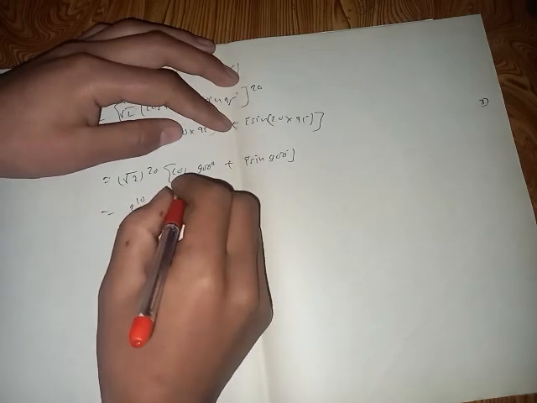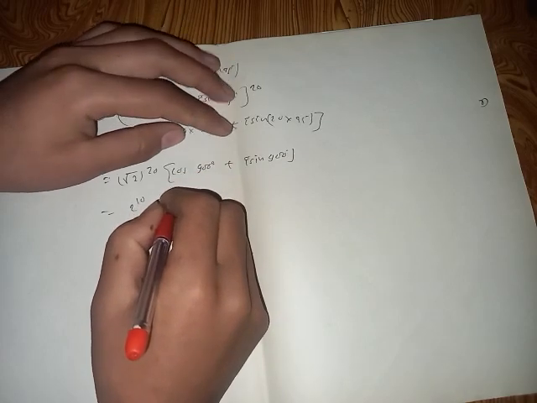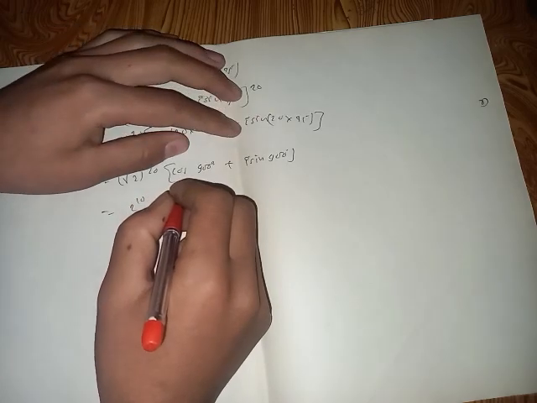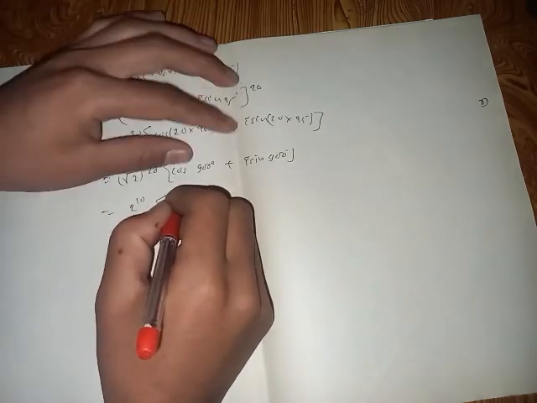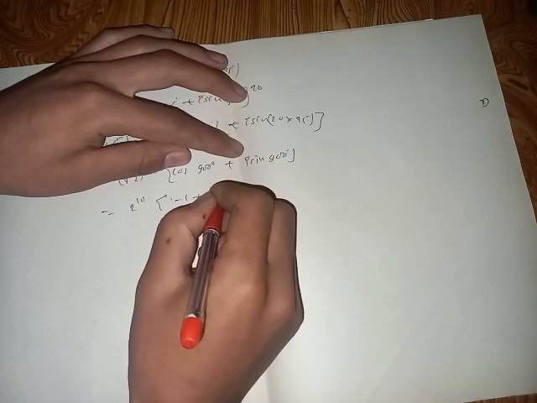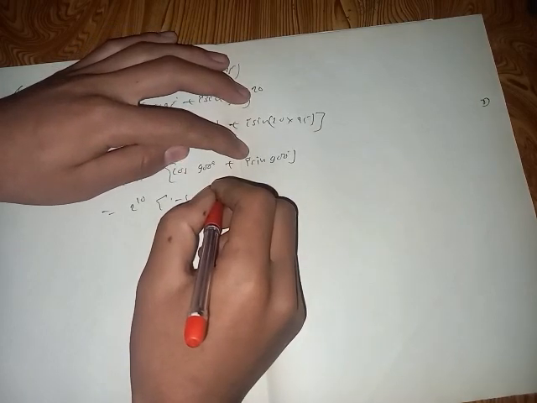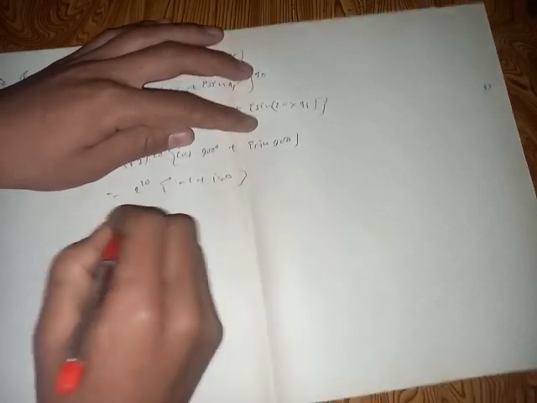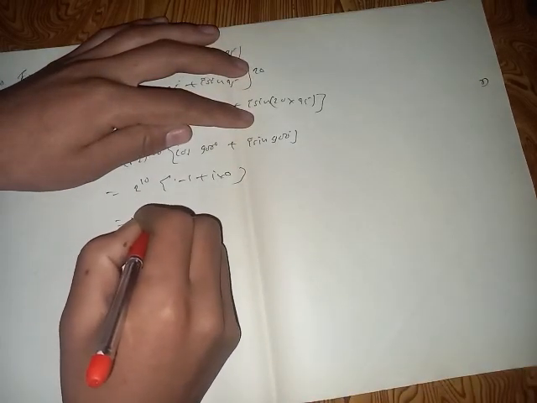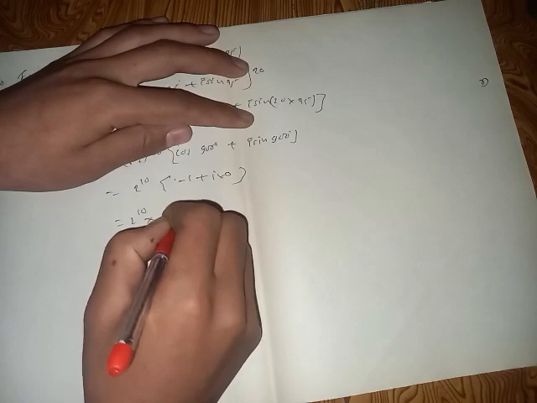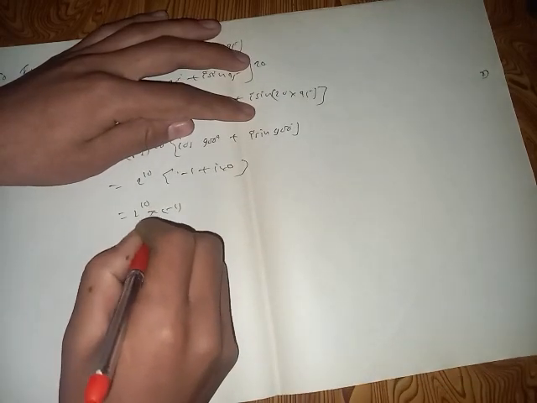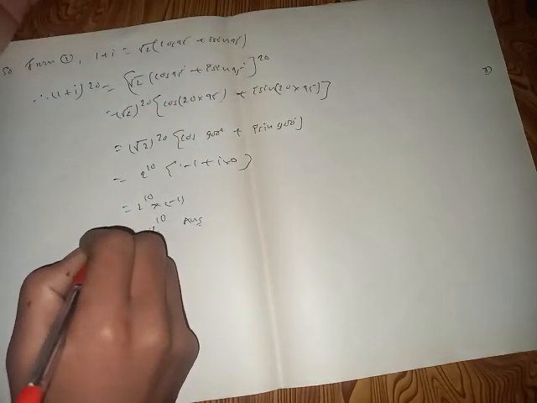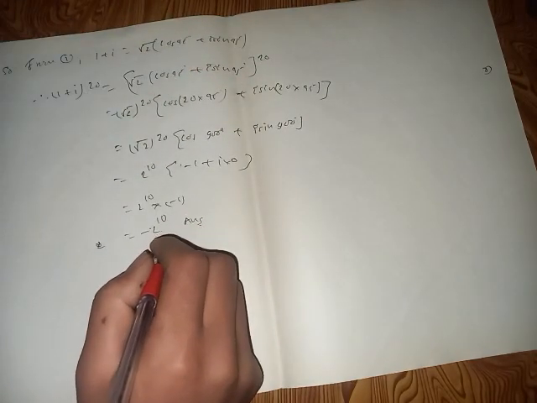The value of cos 900 is minus 1, and plus i, the value of sin 900 is 0. So 2 power 10 multiplied by minus 1 gives minus 2 power 10. Then our answer is minus 2 power 10.